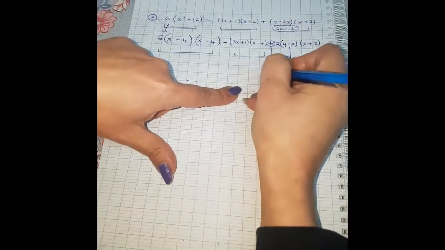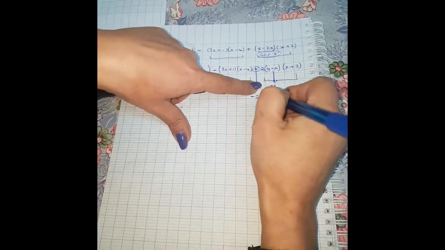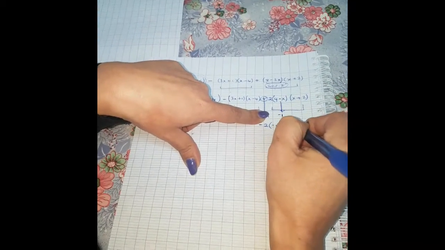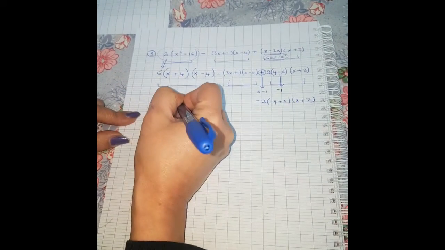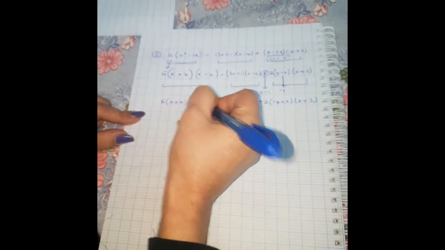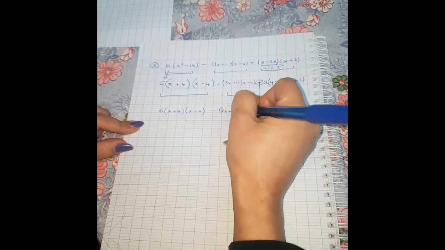Plus 2 becomes a minus 2. A 4 becomes a negative 4. A minus x becomes a plus x. And I bring down the full expression as it is. x plus 4, x minus 4, minus 3x plus 1, and x minus 4.